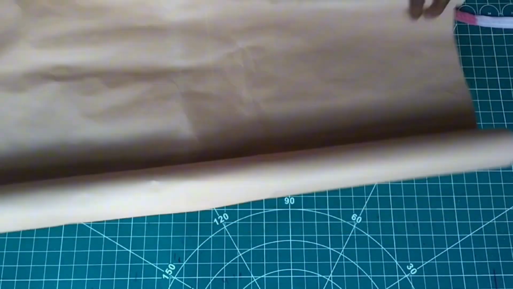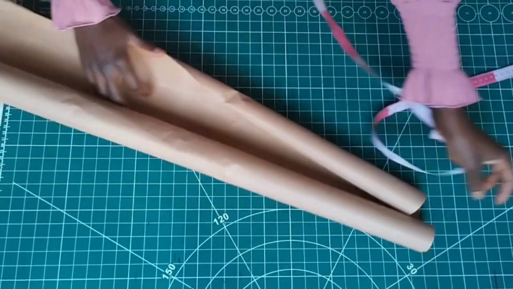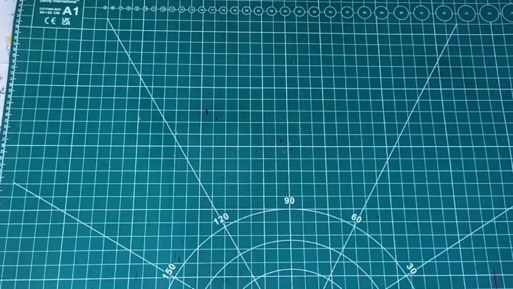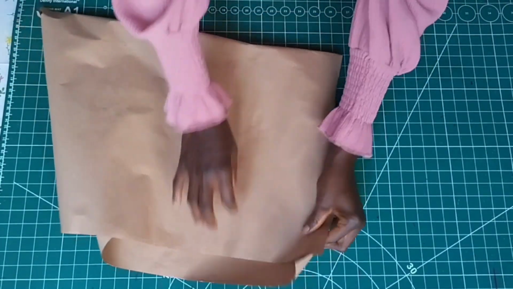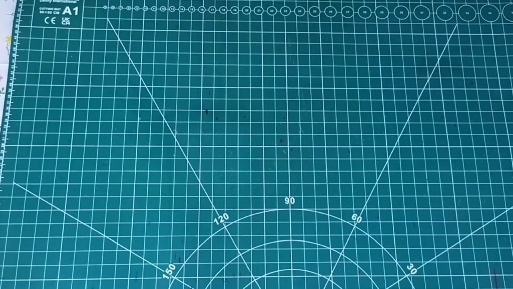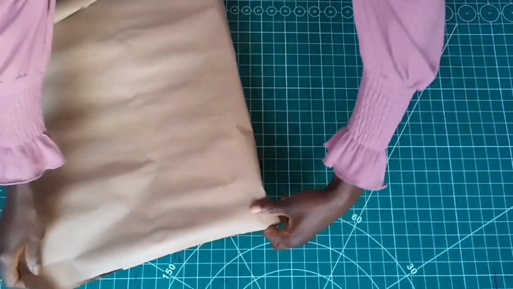You can begin with a simple bodice block. If you don't have one yet, don't worry. I'll walk you through the exact steps. But if you want to learn how to draft a basic bodice block, I have a detailed video on the channel. I'll link it up here in the card and in the description below.